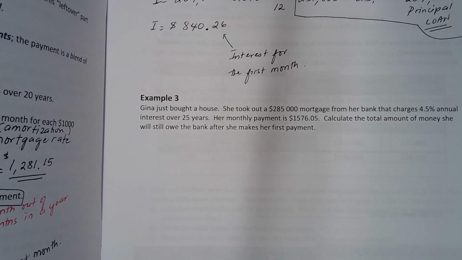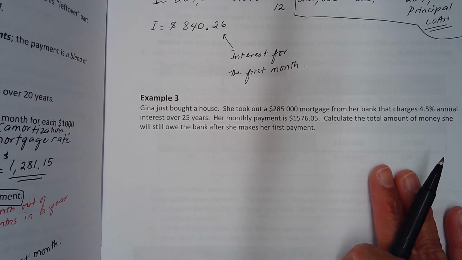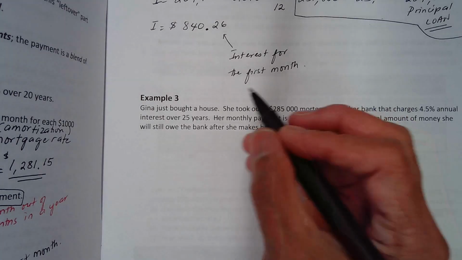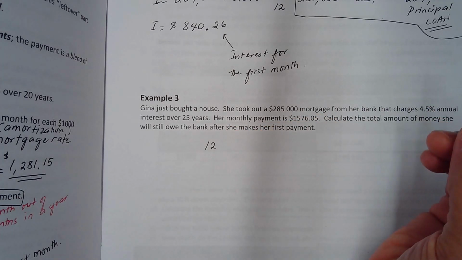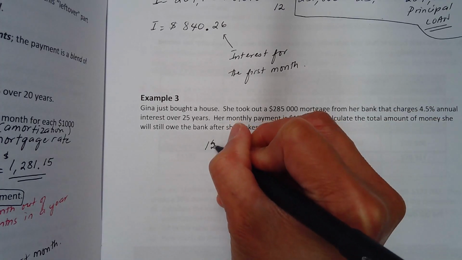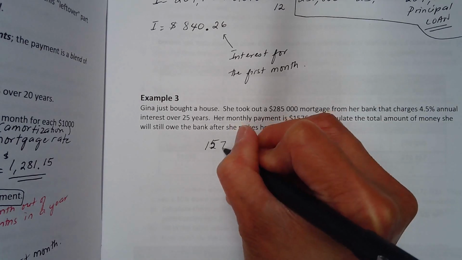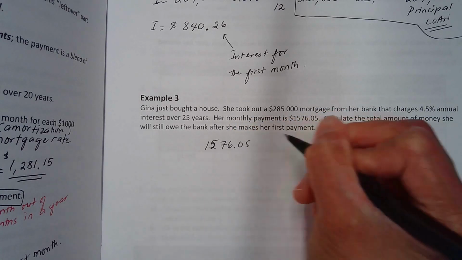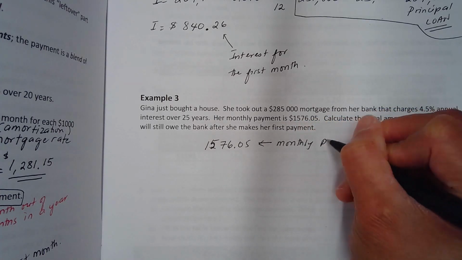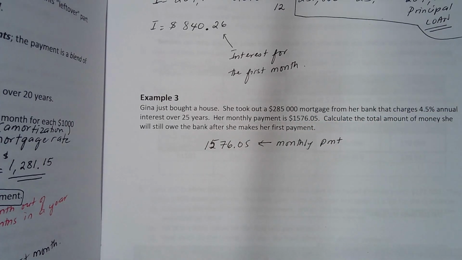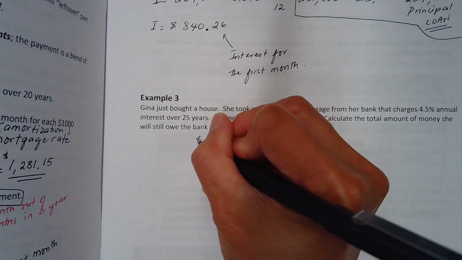Okay, here we go. What do we know? How can we figure out how much she owes? This is what she paid. 1576.05 is her monthly payment.